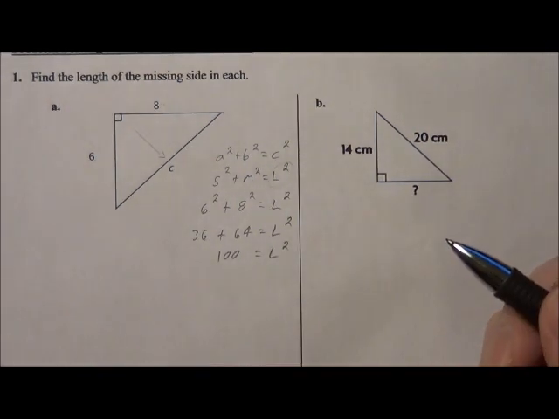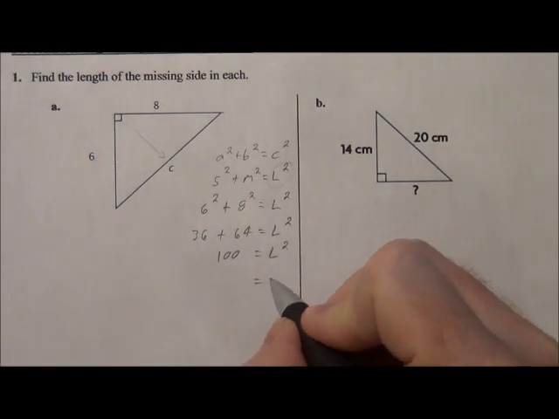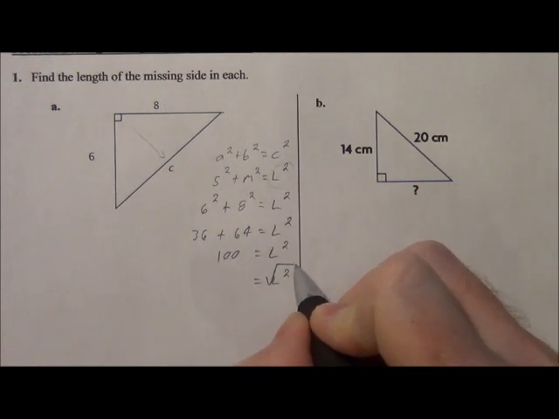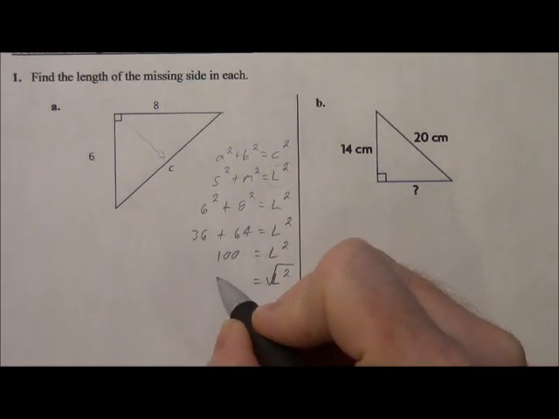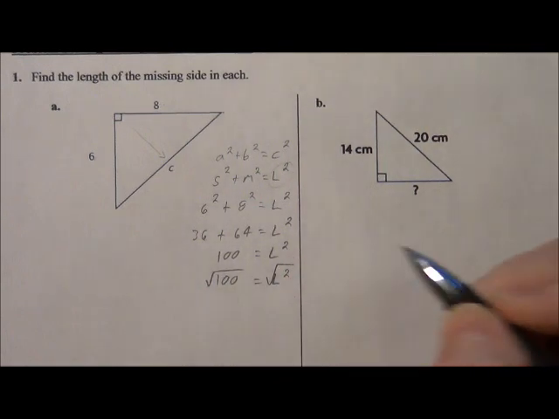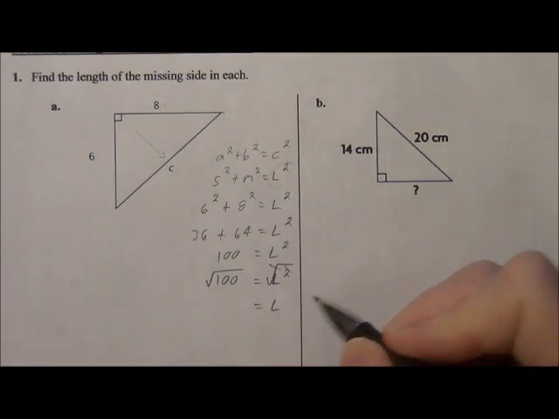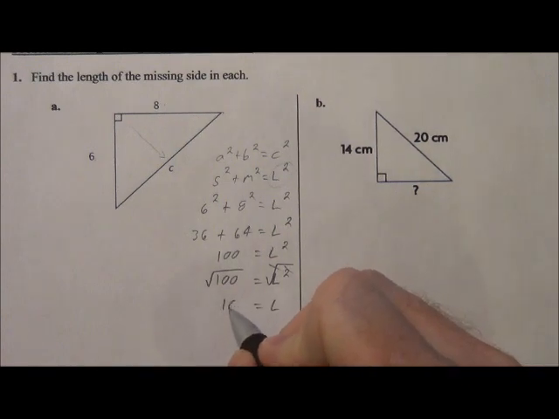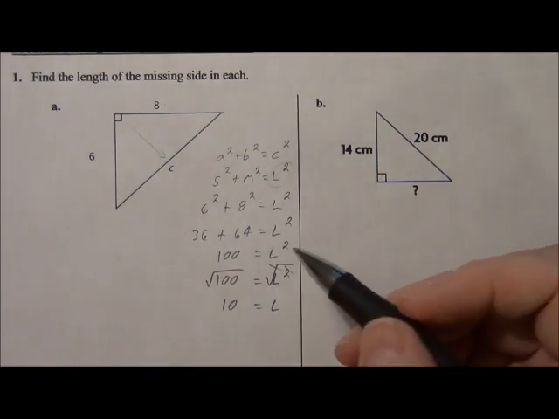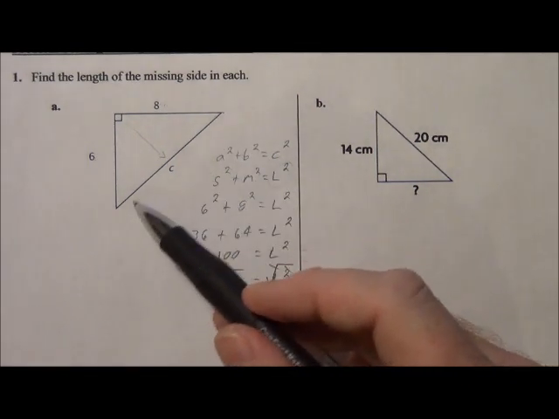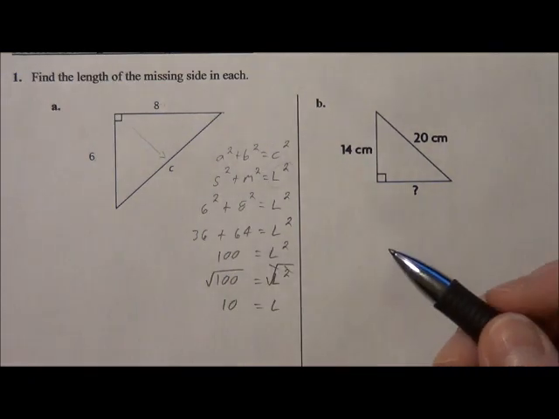Then I'll take the square root of both sides, and if you take the square root of L squared, the square root and the square just cancel each other out. So that and that are gone, so we're just left with L, and the square root of 100 is 10. So in this case, the hypotenuse, or the longest side, has measurement of 10.